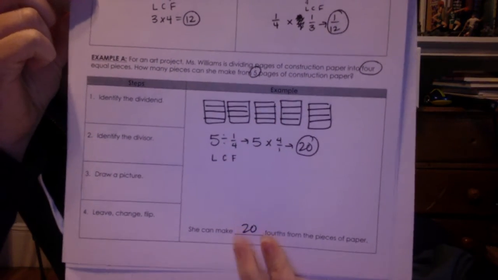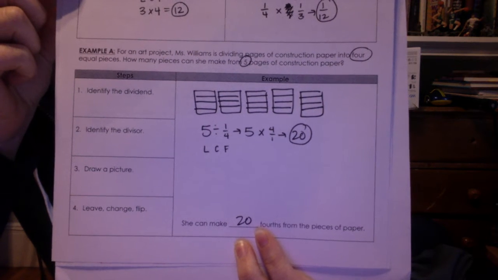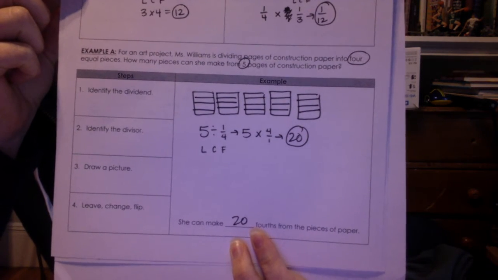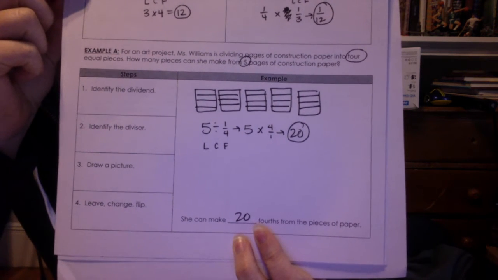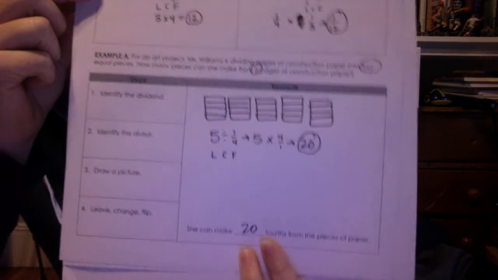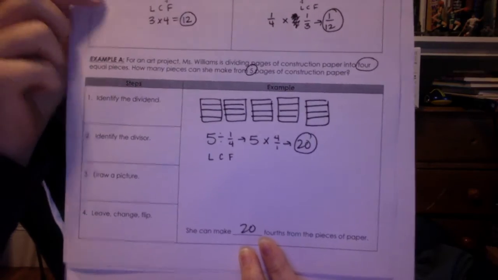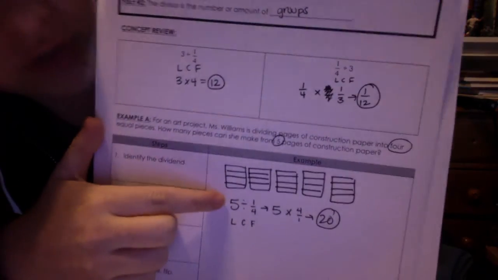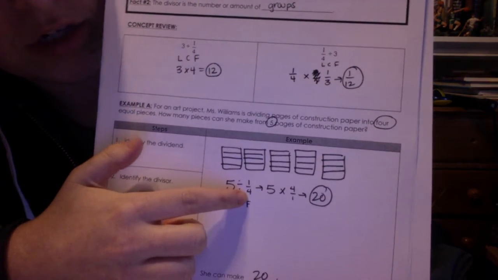Let's take a look at this word problem. The only tricky thing here is deciding which number comes first. So example A: for an art project, Miss Williams is dividing pages of construction paper into 4 equal pieces. How many pieces can she make from 5 pages of construction paper? Be careful here, because even though the number 4 comes first in the word problem, what you're splitting is actually the 5 pieces of construction paper. So again, the 5 comes first. You're splitting 5 pieces of paper divided into fourths. Each one is going to be split into 4 pieces.